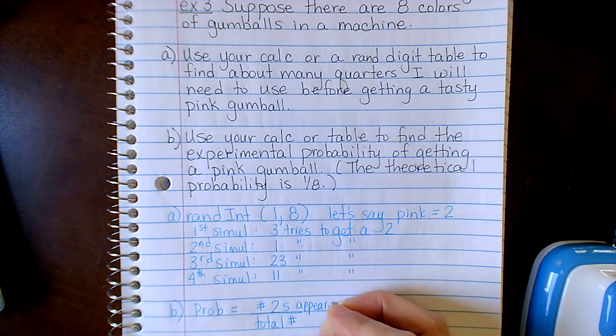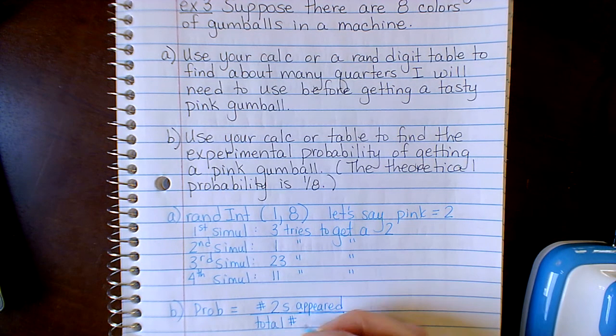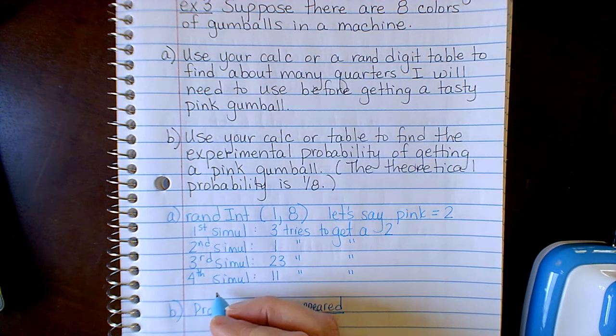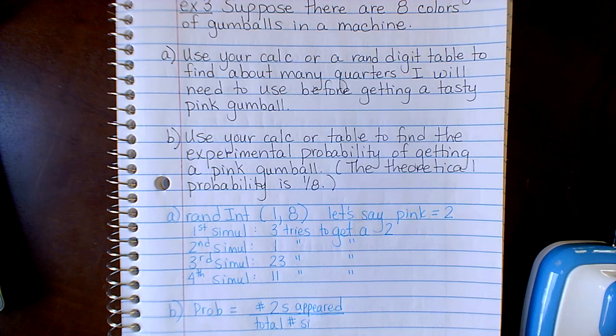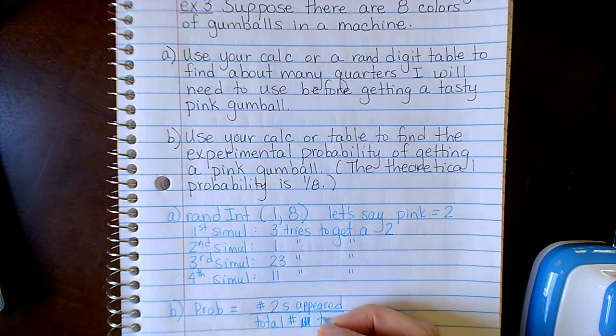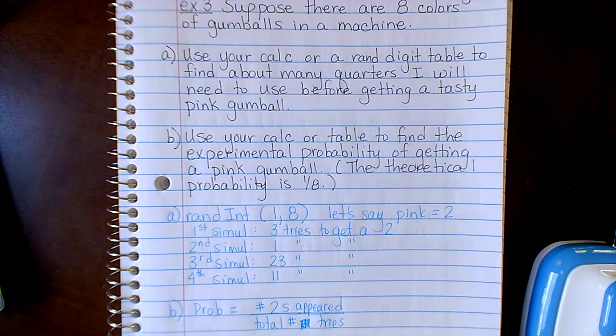So the number of 2's that appeared out of the total number of, I shouldn't say simulations ran, that makes it sound like I just ran 4 times. The total number of quarters used.